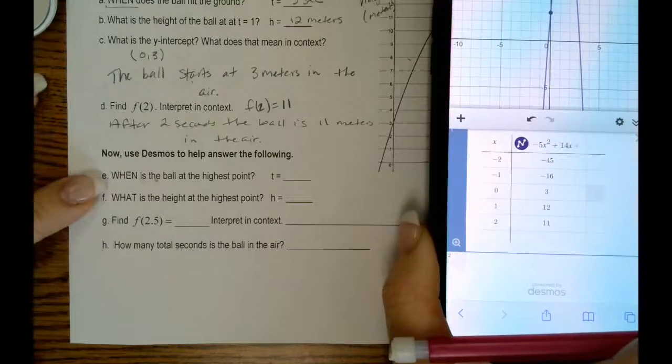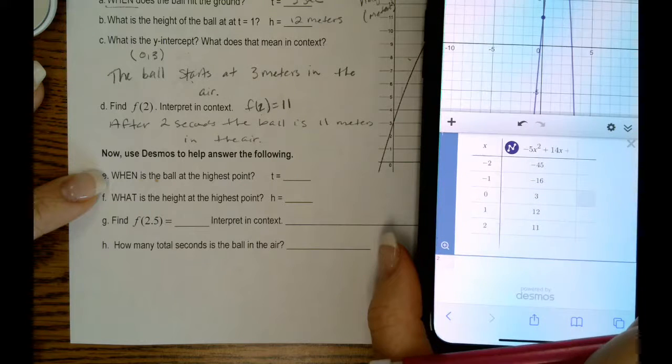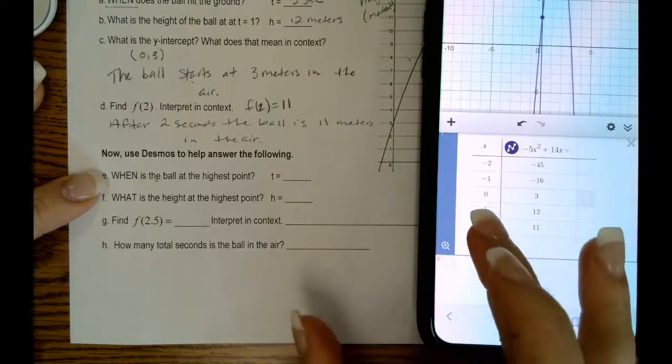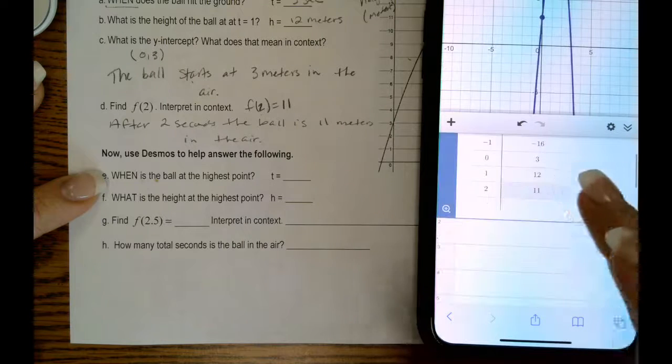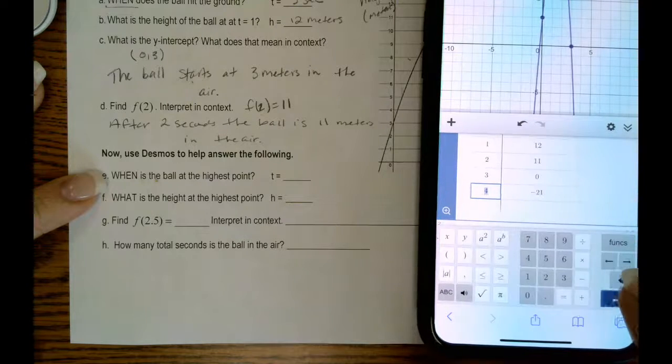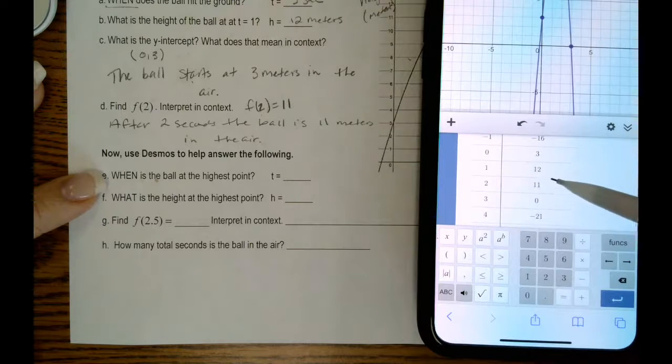Okay, so it says, when is the ball at the highest point? Okay, the highest point. So if I keep adding some numbers here, I can make a good guess, right? It looks like somewhere around 1.